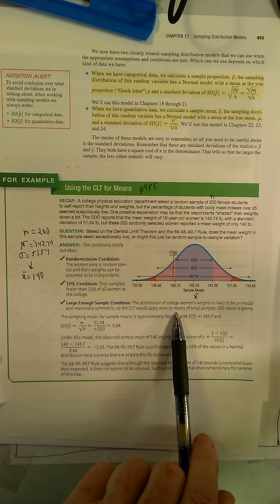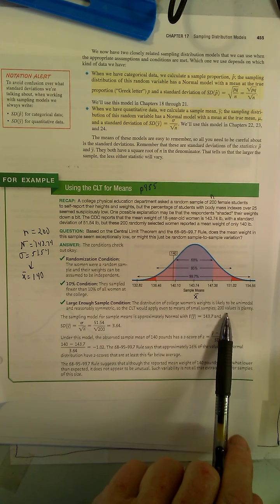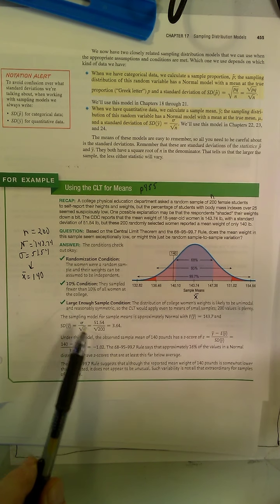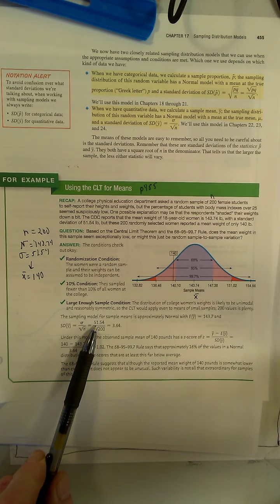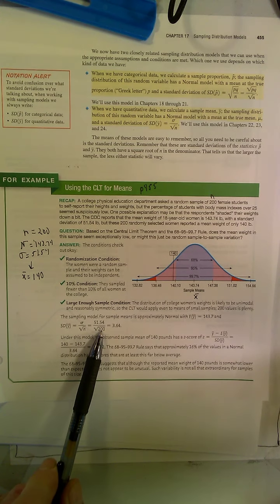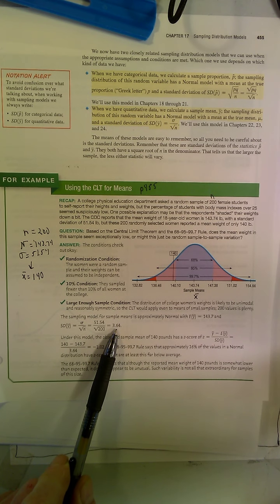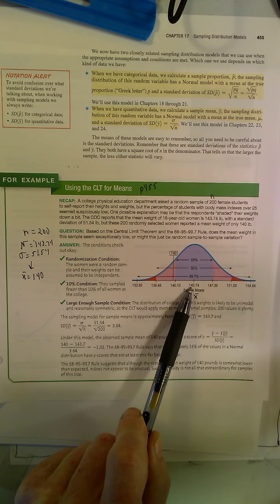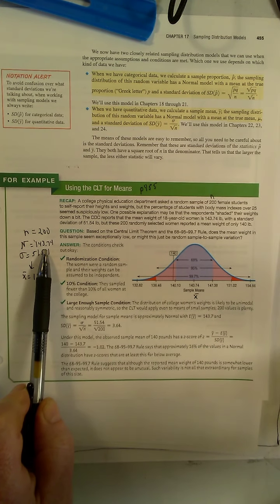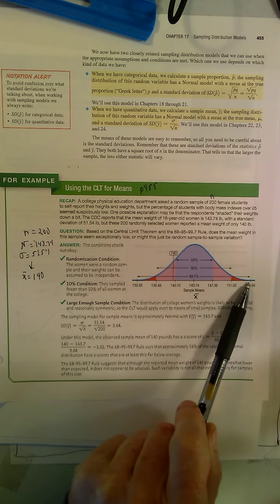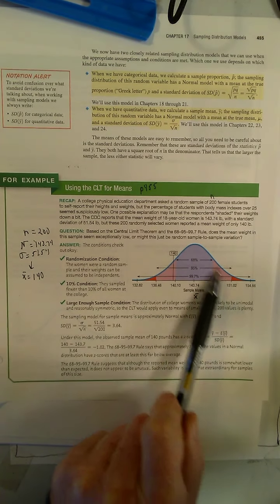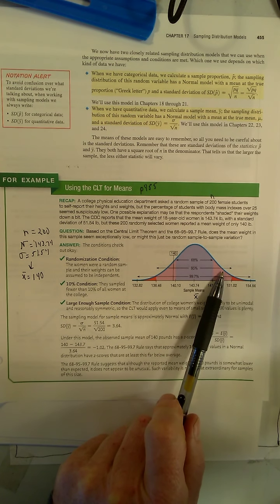200 is plenty. All right, so we calculate the standard deviation, take the population standard deviation, divide it by the square root of sample size, get the standard deviation, and the average of all sample averages is the population average. So here's the distribution of sample averages for samples of size 200. This shape will change based on sample size because of this formula here.